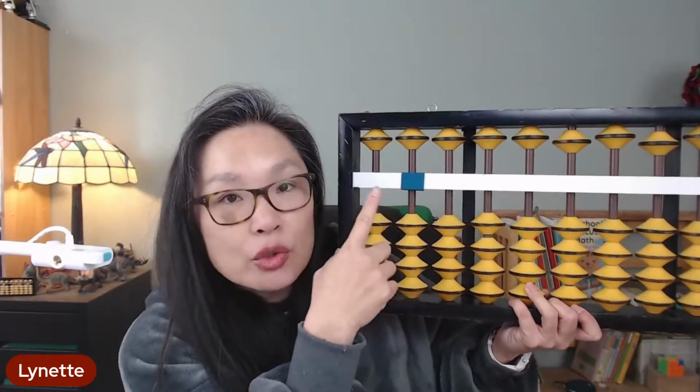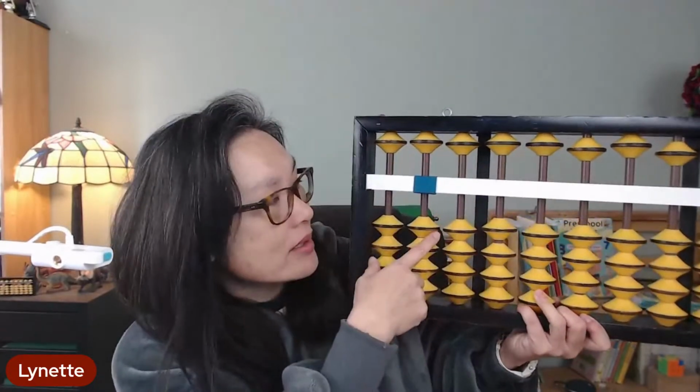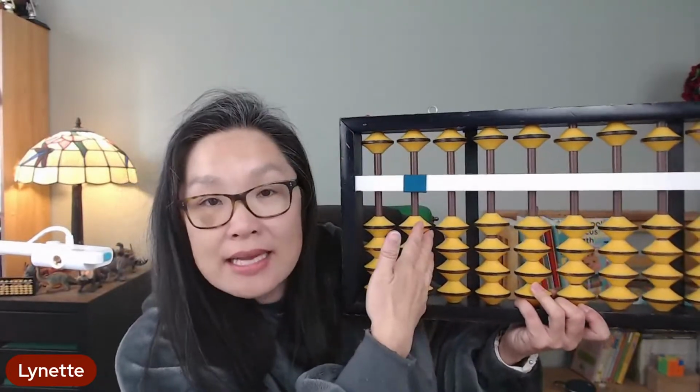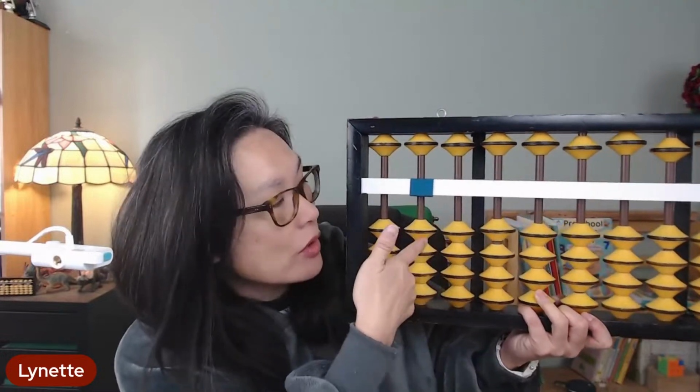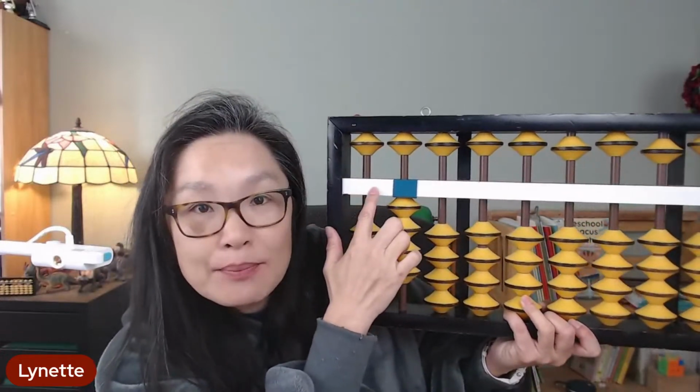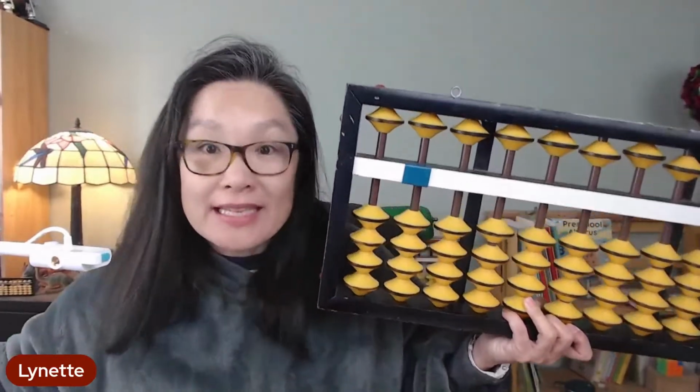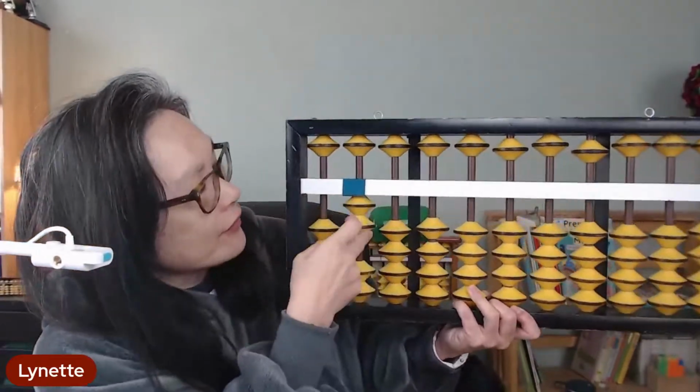The first thing we need to do is learn how to read the abacus. Before we can do anything, we need to learn how to read it. All the lower beads have a value of 1. So 1, 2, 3, 4. This is how I know that this is 4. How do I know? When the beads are touching the beam, this is what's counted. So we know that this is 4. When they're not counted, when they're not touching, this is 0.